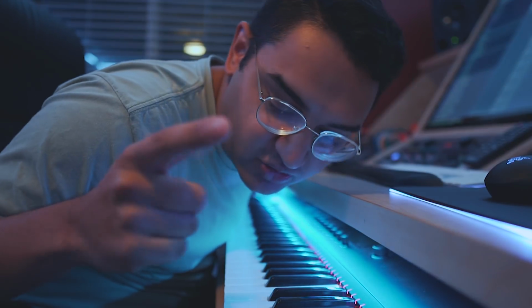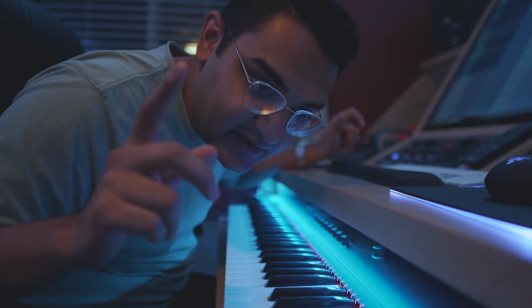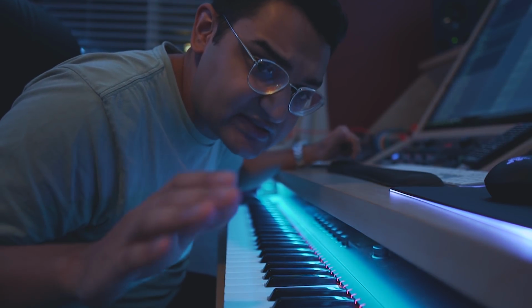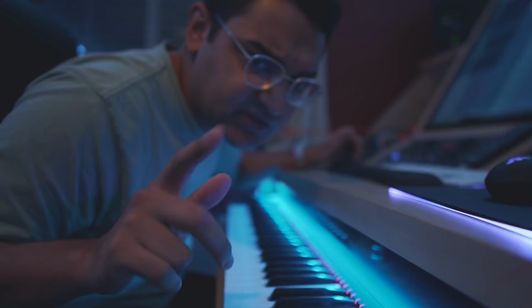I'm picking out notes right now on a secondary snare, and I'm listening to make sure that it's in pitch with the sample.